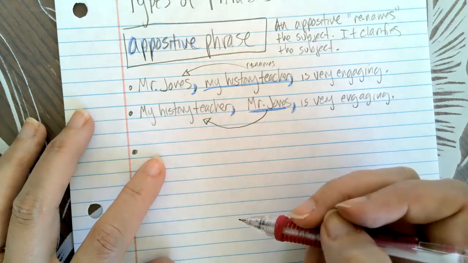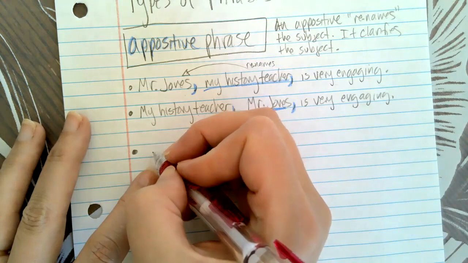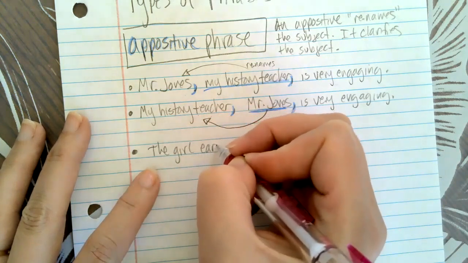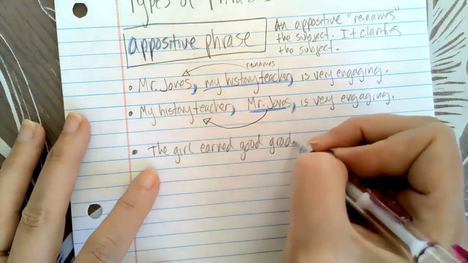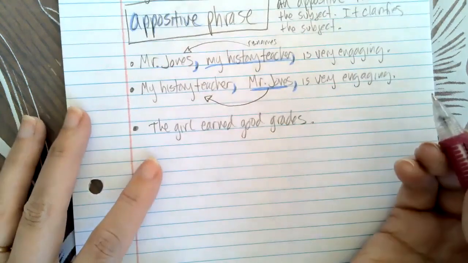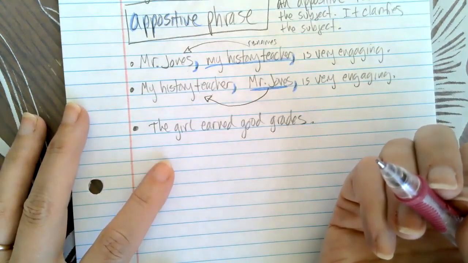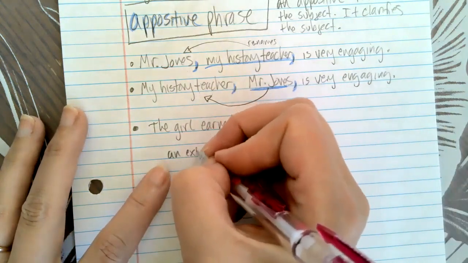They make our writing more interesting. Okay, so we're going to write the girl earned good grades. Okay, and then we're going to come up with an appositive that is an extremely hard worker. Right below it like this.